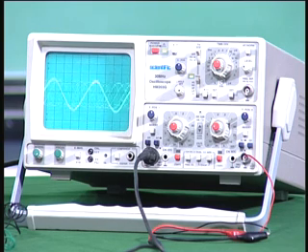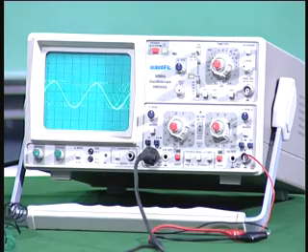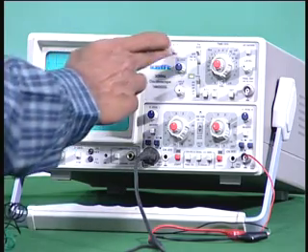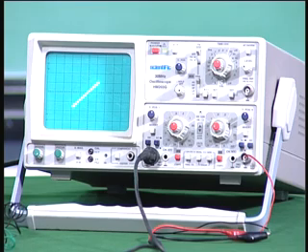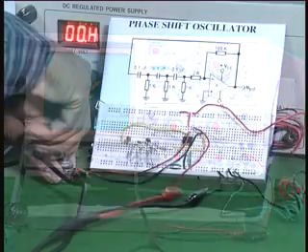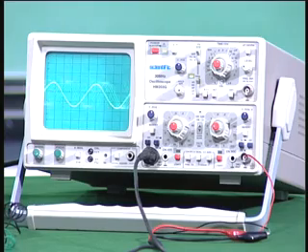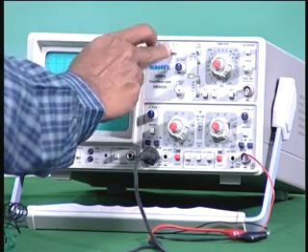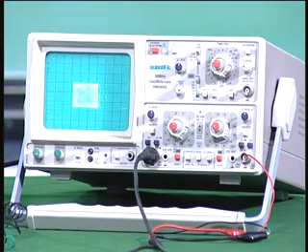output from the circuit that I get on the oscilloscope. Now when I change it to XY mode, you would find a straight line. Let me get the waveform back and then adjust the frequency in the XY mode. I am now making it X and Y and trying to adjust till I get a circle. I should try with this.